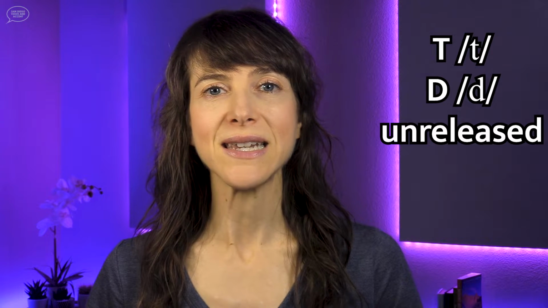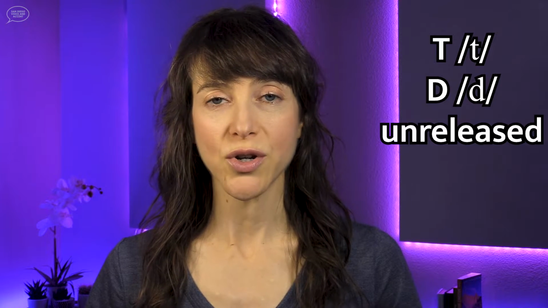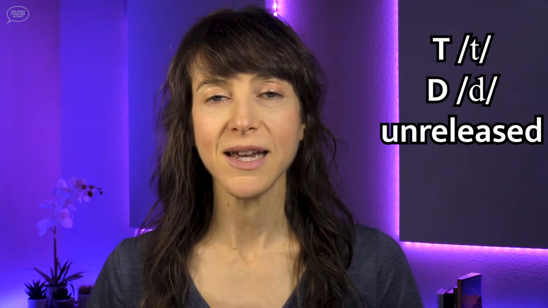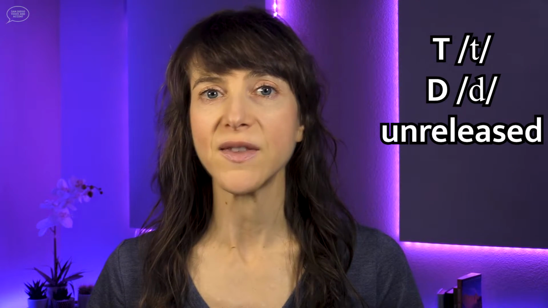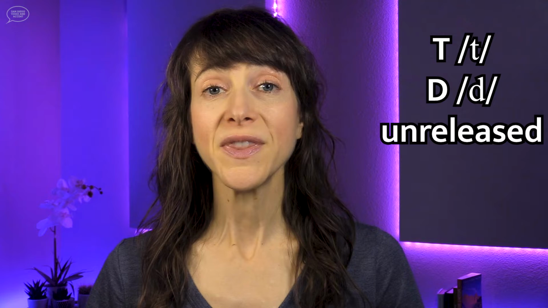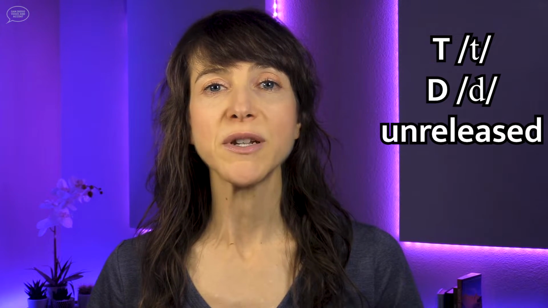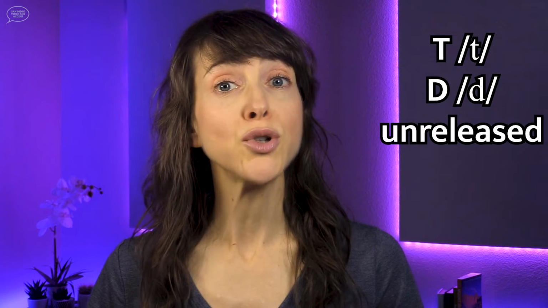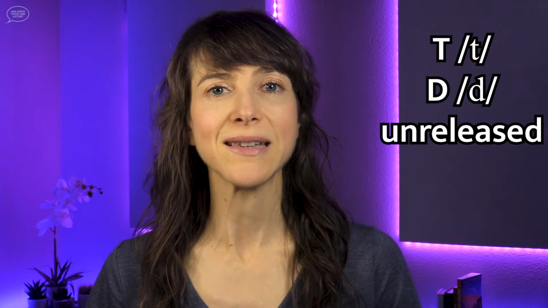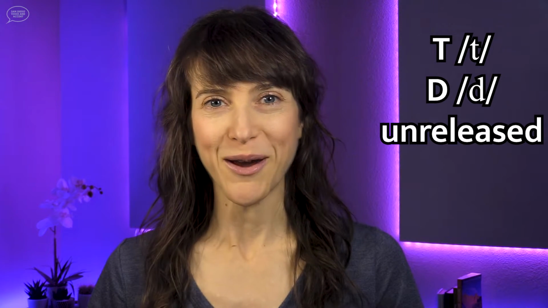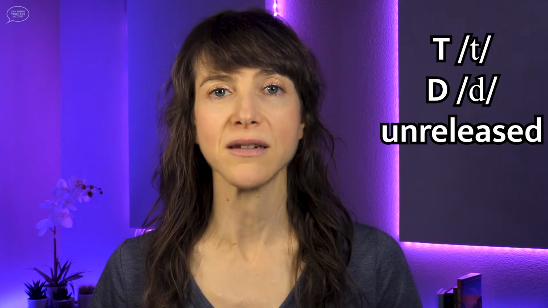When the T and D consonants come at the end of a word or syllable, and the next word or syllable begins with a consonant, it's very common for native speakers to hold the release of the T or D consonant. This means the tongue tip comes up to the alveolar ridge, and the air is stopped there and in the throat, but you don't release the air or the sound. Instead, the tongue tip stays up, and you stop the sound right there. This type of pronunciation is called an unreleased stop consonant.